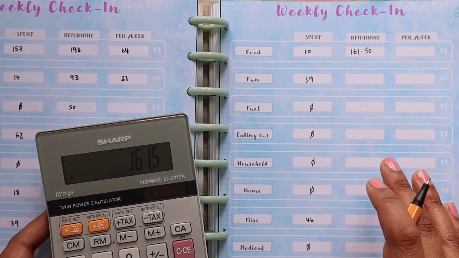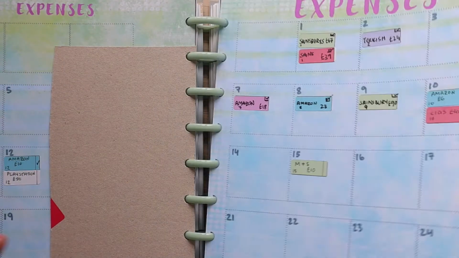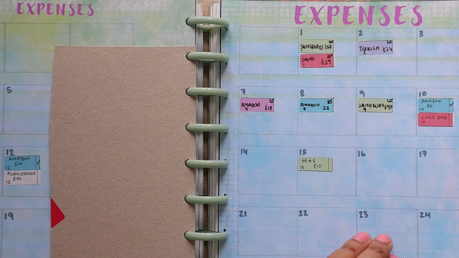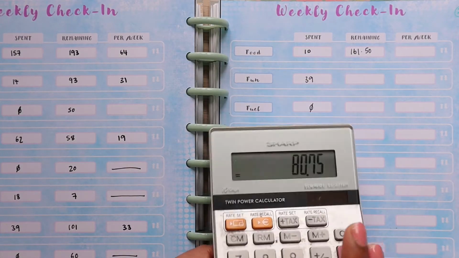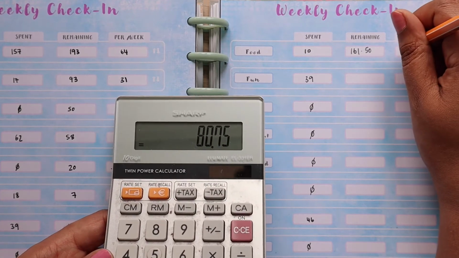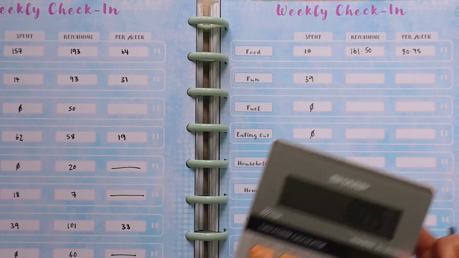So I counted it by the number of Fridays. So let's just check, so we've got 2 Fridays left. That's £80.75. And then fun is 30. We spent 39, we had 93.